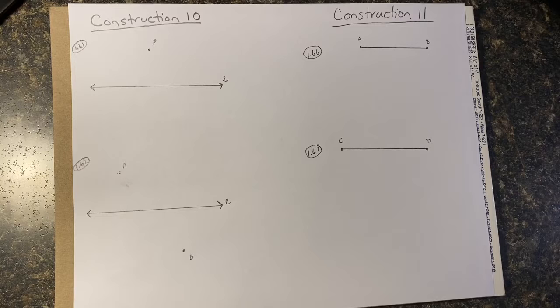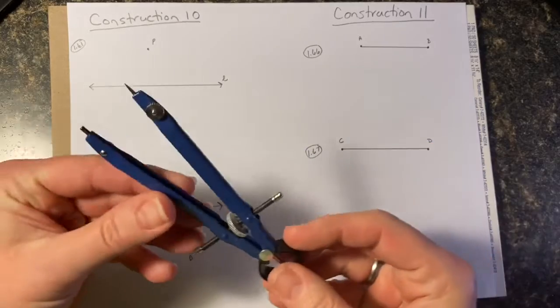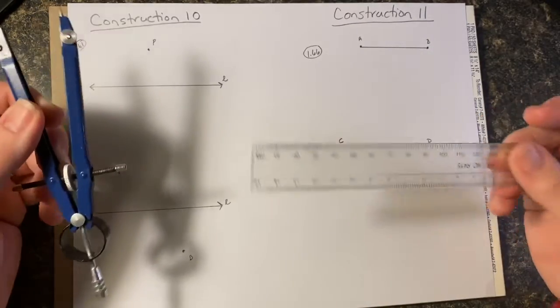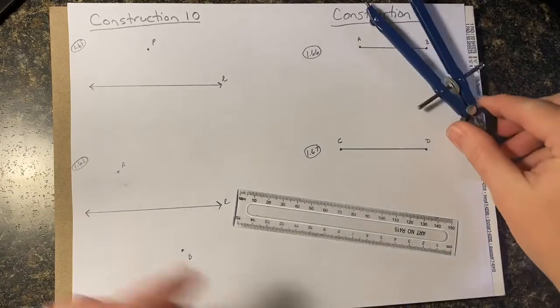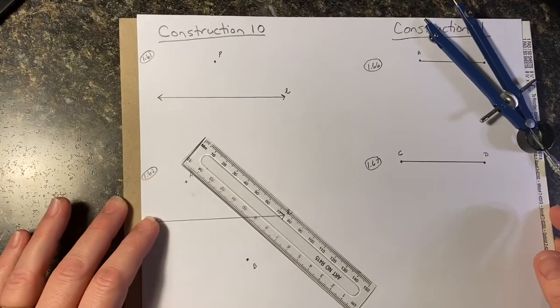And what we're doing here is we're constructing a line parallel to a given line through a point not on that line. Now, just like last time when we were doing constructions, you want to make sure you have your compass handy and your handy dandy ruler, and you're all set to go. Our first step in making this construction is drawing a transversal.